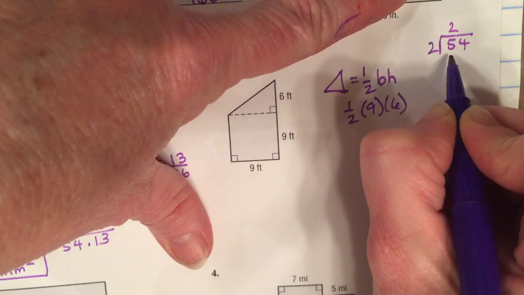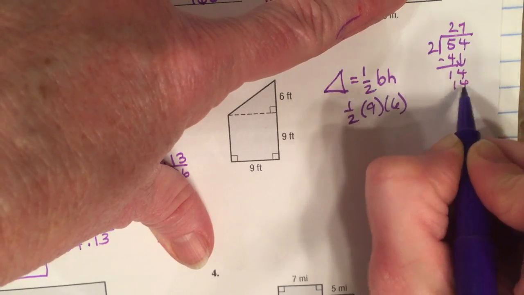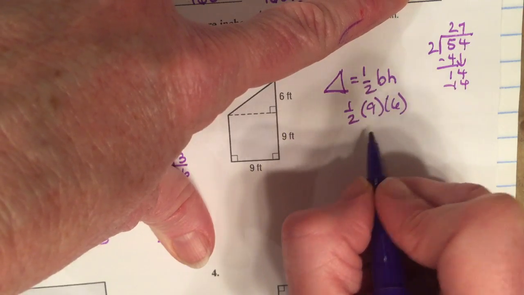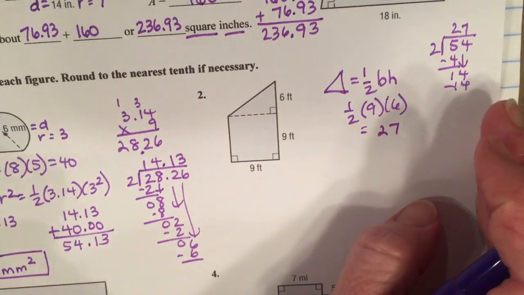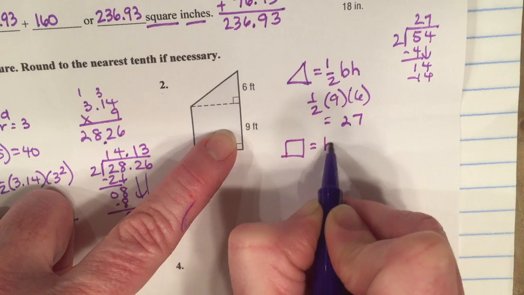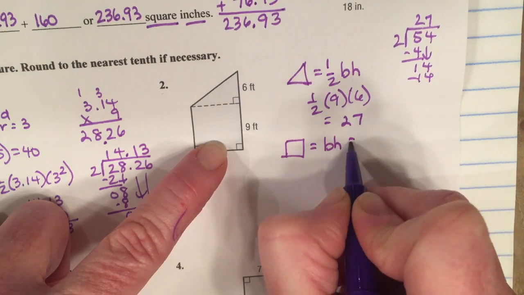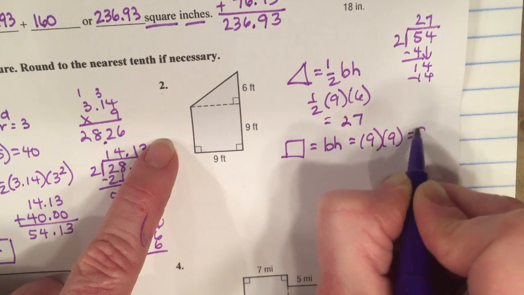2 will go into 5 twice. Bring down your 4, 2 will go into 14 7 times. All right, so half of 54 is 27. That's the area of my triangle. And then it looks like the other shape is a square. I know the square is base times height. So I'm going to multiply 9 times 9, which gives me 81.